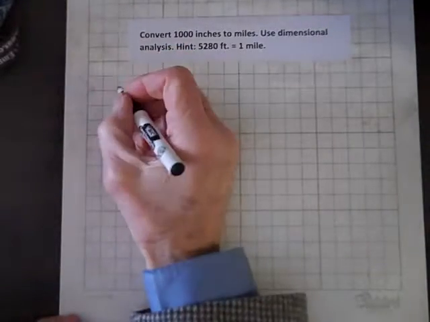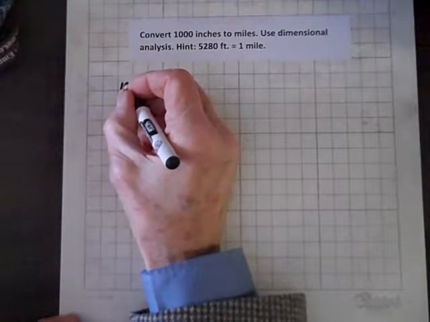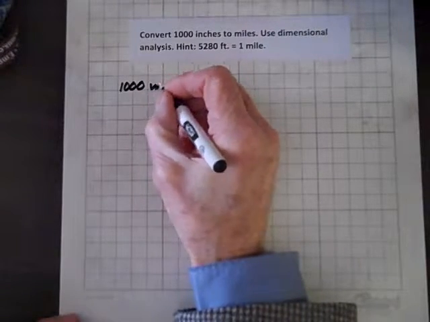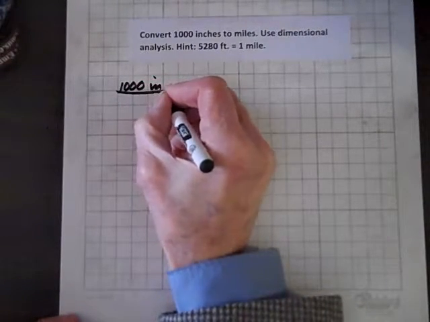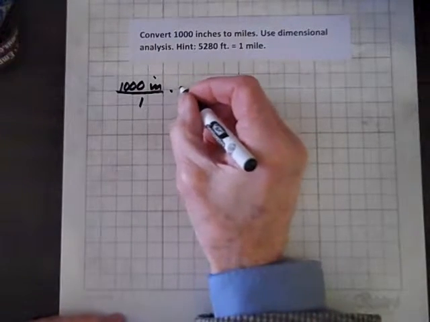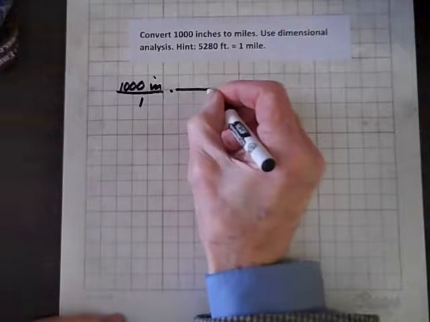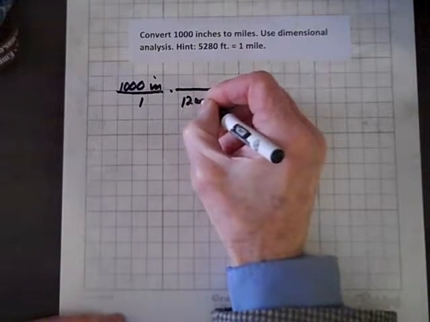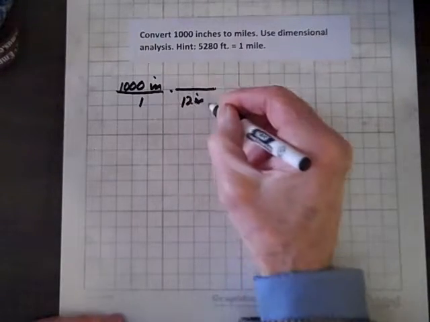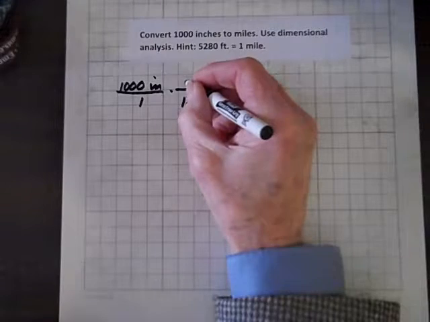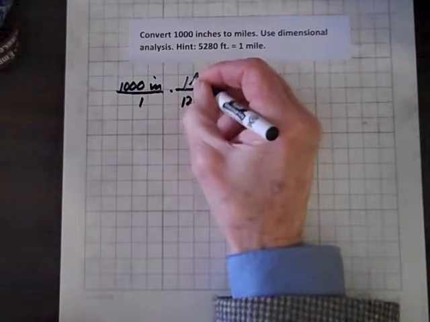So we'll start off with 1,000, we'll always start off this way, inches over 1. And now we have to get rid of the inches, and we'll go convert from inches to feet. So there's 12 inches, and we'll put the inches in the opposite position, that way the units inches divide out, and there's 12 inches per 1 foot.